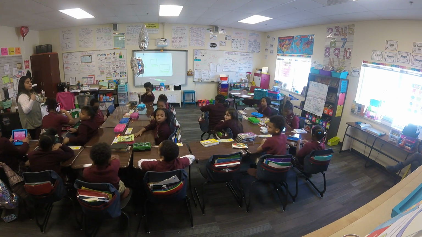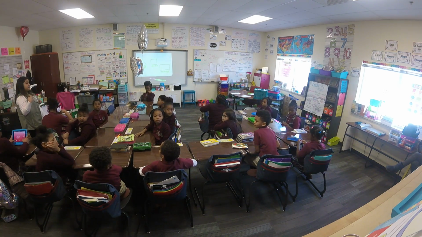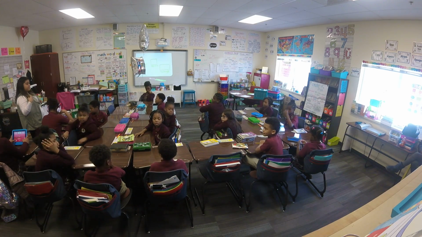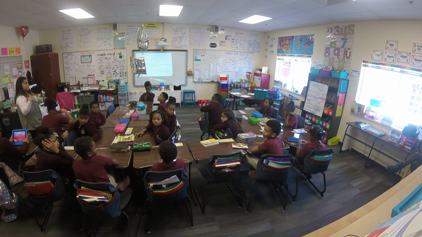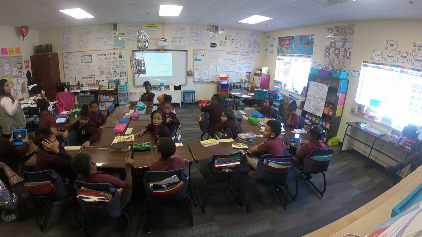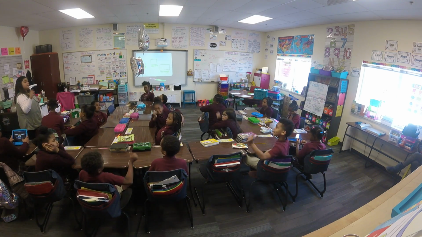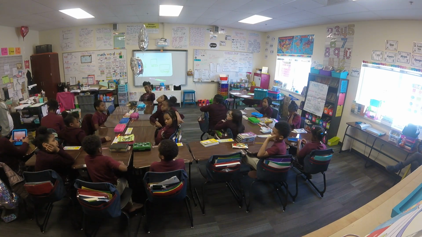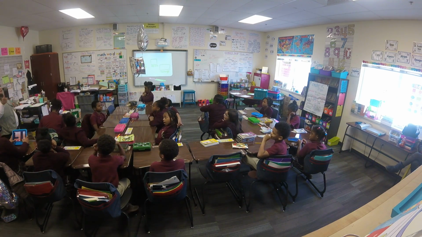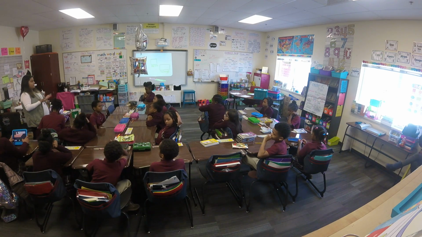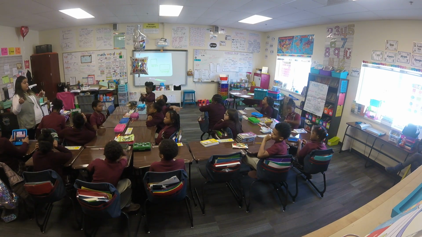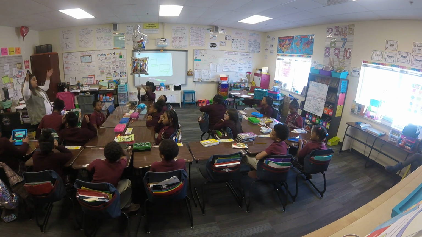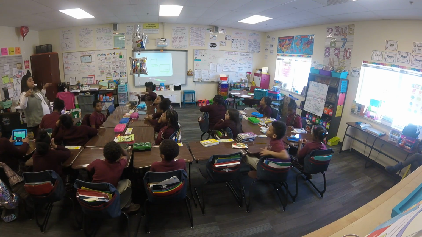Let's make Chase's definition even better. Logan? Perimeter is the distance around a shape. Good. I like how you said the distance around a shape, right? So we added the word around, because when you find a perimeter, do you just do one side? No. No, you have to make sure you go all around.